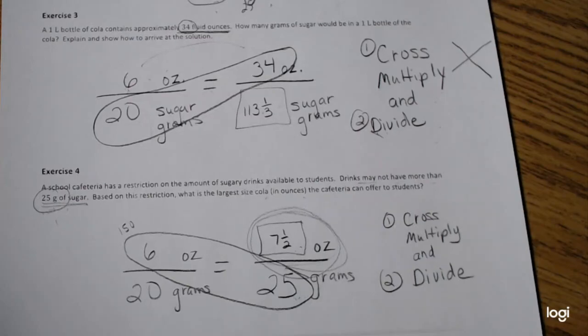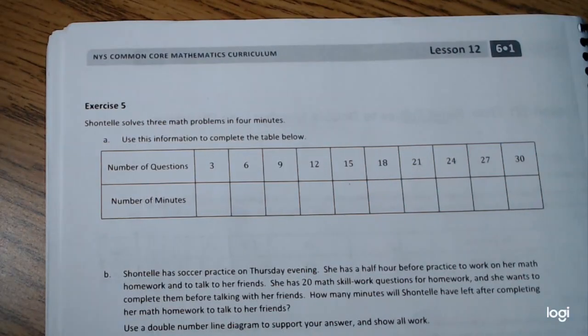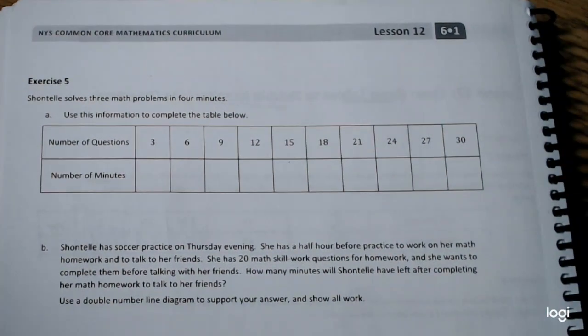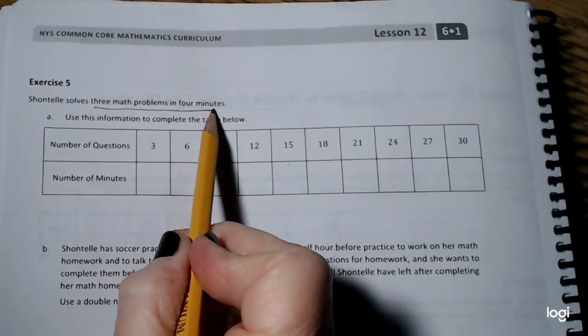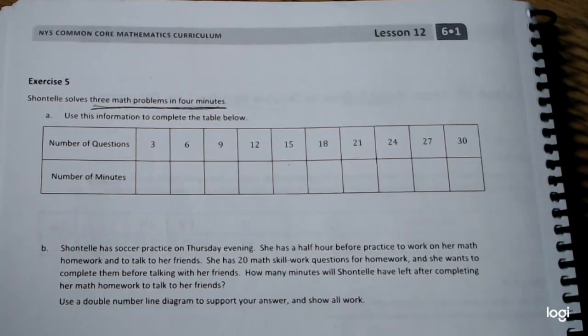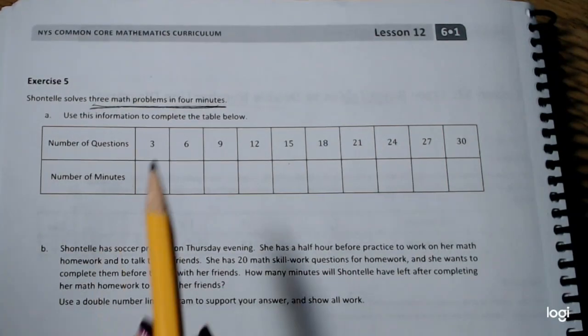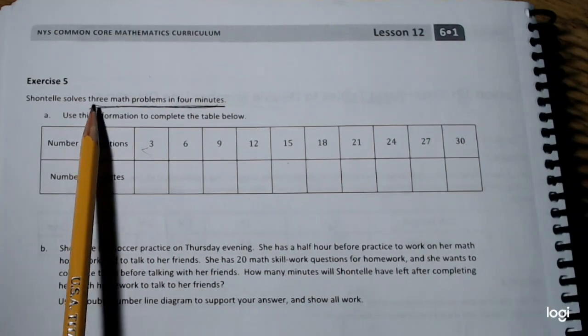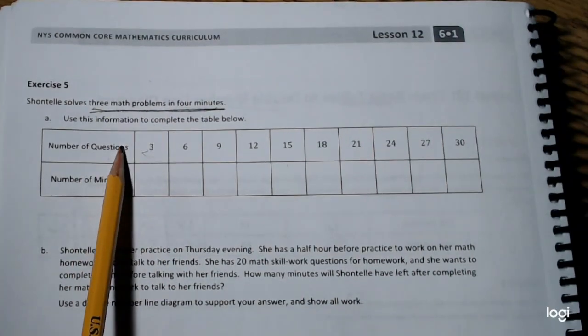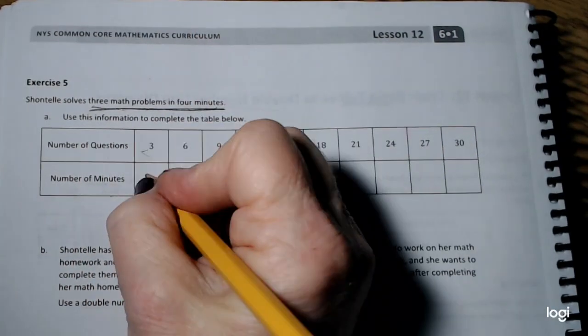All right, let's turn over to the back side. It says here, Chantel solves 3 math problems in 4 minutes. Oh, there's my ratio. It's hidden in there. Use this information to complete the table below. Here's the number of questions, here's the number of minutes. 3 math problems, those are questions, in 4 minutes. So this will be a 4.